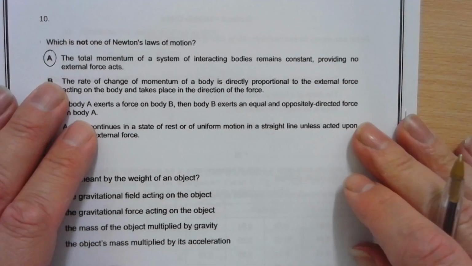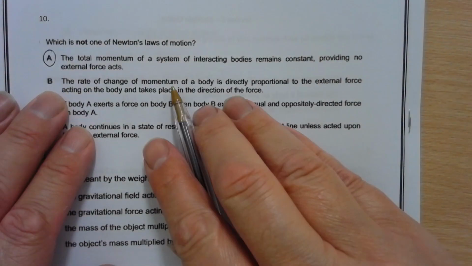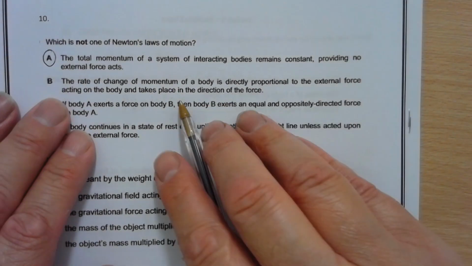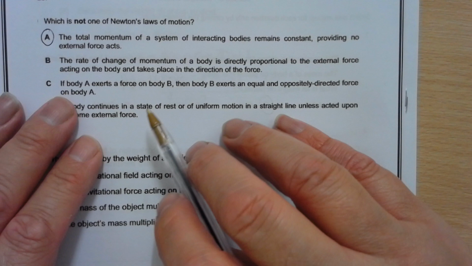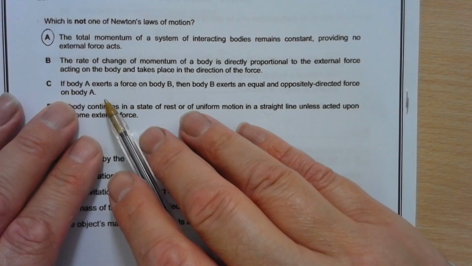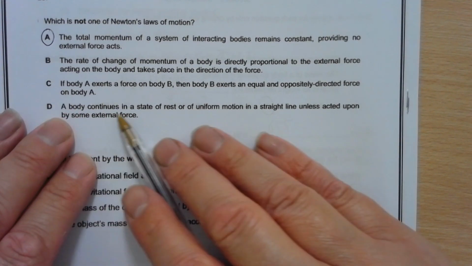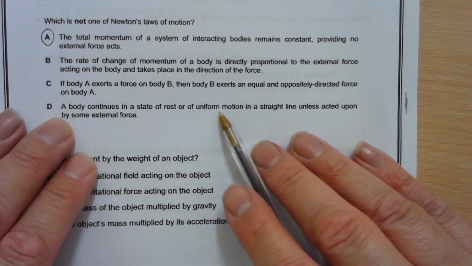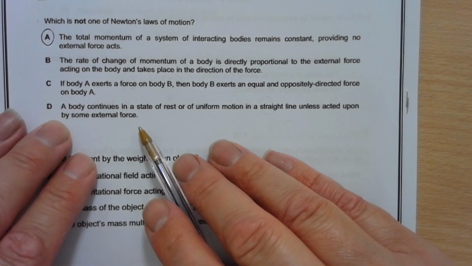The rate of change of momentum is directly proportional to the external force acting on the body. That's true. If a body A exerts a force on body B, then body B exerts an equal and opposite directed force on body A. That's the third law. That's true. That's Newton's laws. A body continues in a state of rest or of uniform motion in a straight line unless acted upon by some external force. That's the first law of motion. So A is definitely the one that's not in Newton's law.